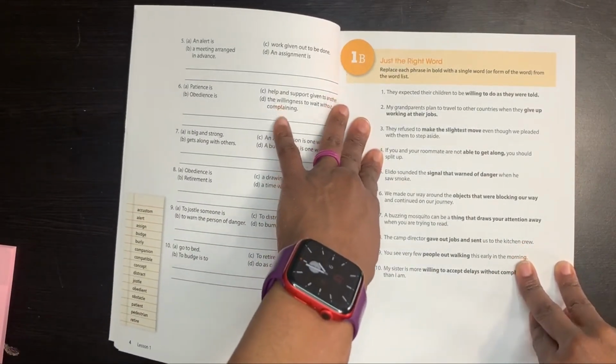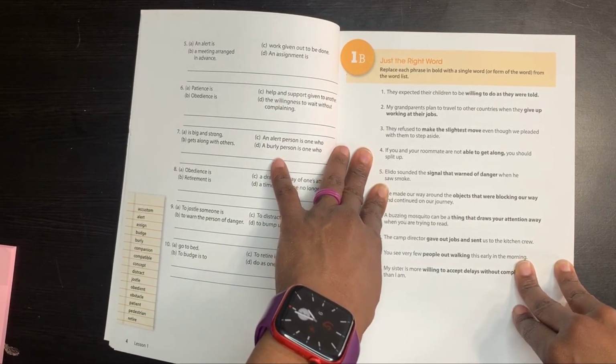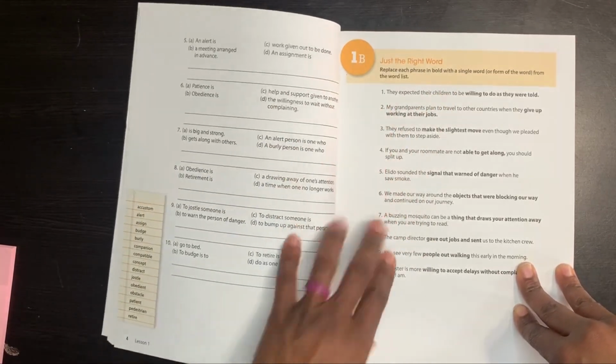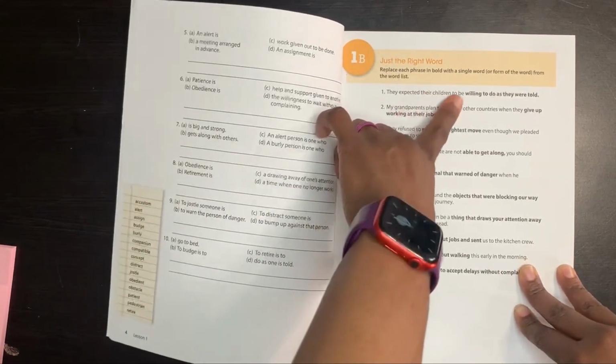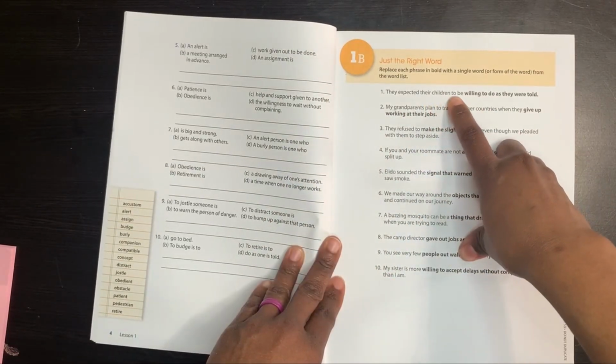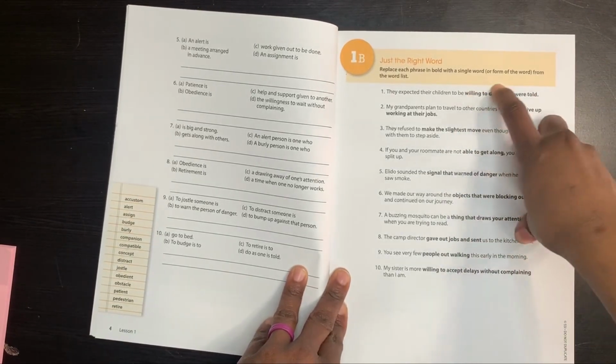Then B is jump the right word. It says replace each phrase in bold with a single word or form of the word from the word list. Here's your word list again. They will replace "willing to do as they were told." They expected their children to be obedient. So that's what they would do. Put a single line through that and write obedient.